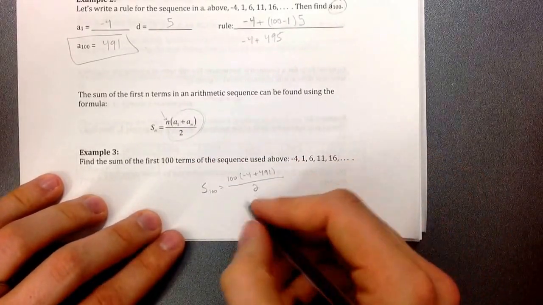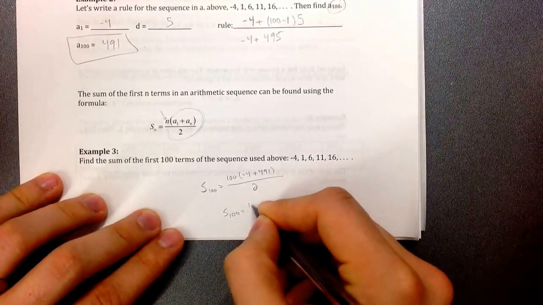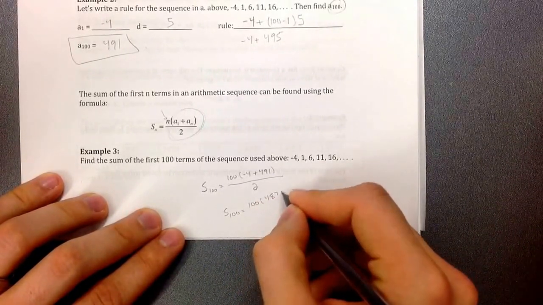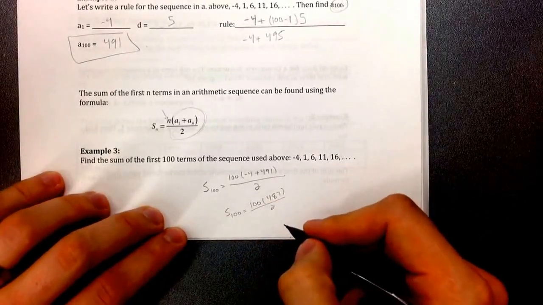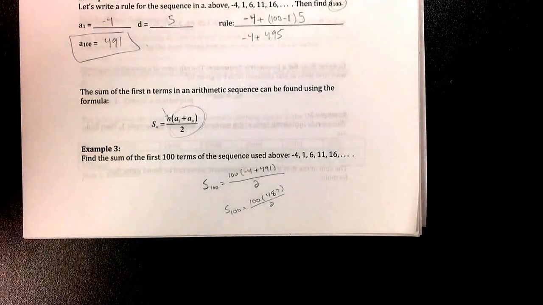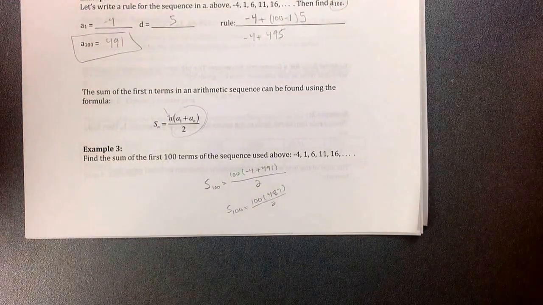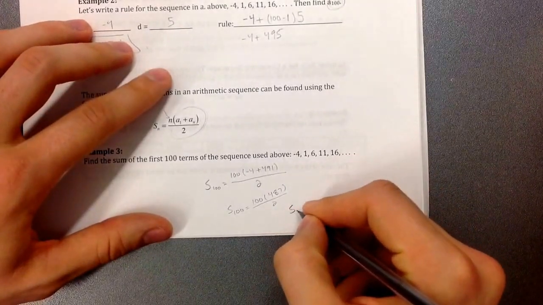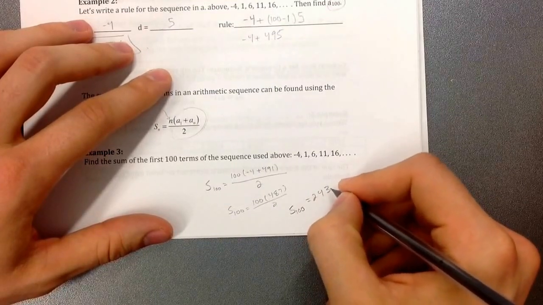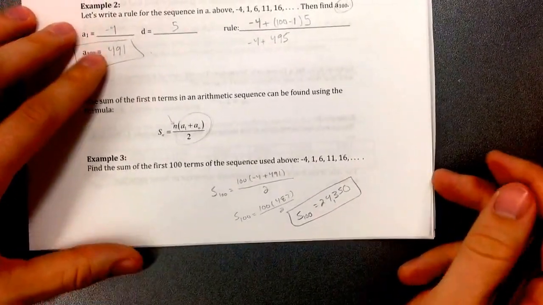We got the sum. So I'll get S of 100 is equal to 100 times 487 over 2. I'm going to have to grab a calculator, and then I'm going to get 50 times 487. Get that punched out real quick. 50 times 487. And that'll give me the sum of 100 terms is equal to 24,350. Boom. Looks just like that. All right, next one.